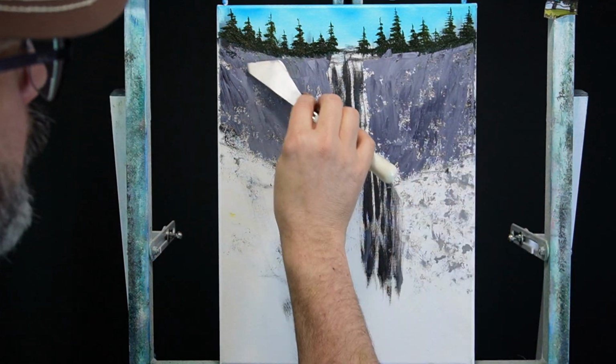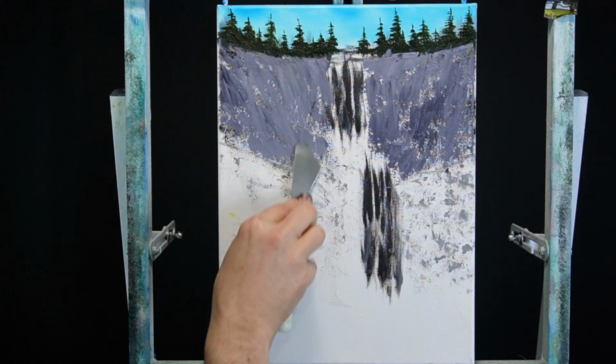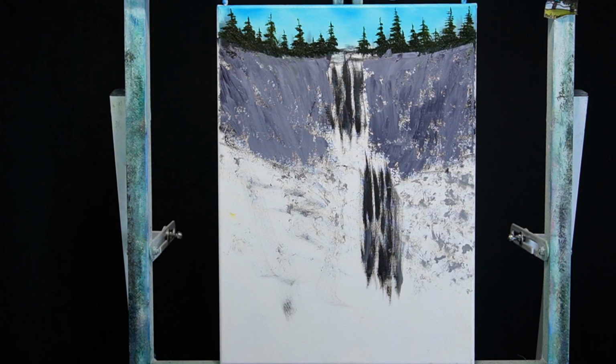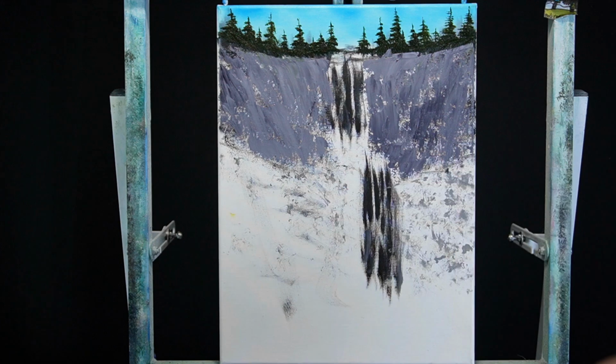Look at that, just kind of slathering that color onto the scene here. All right, now, if you happen to have some of these spots left over, perfect. We don't need to cover it all up.